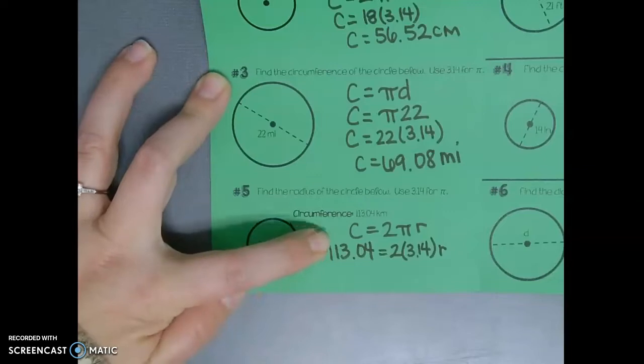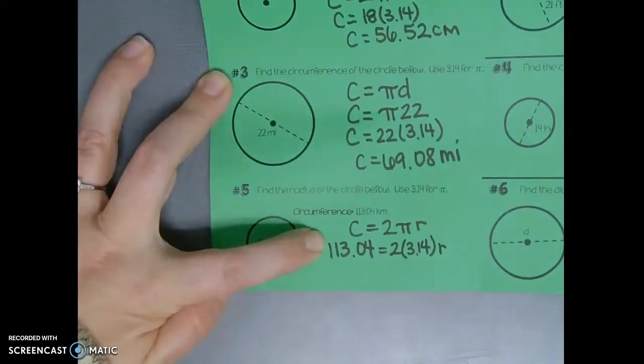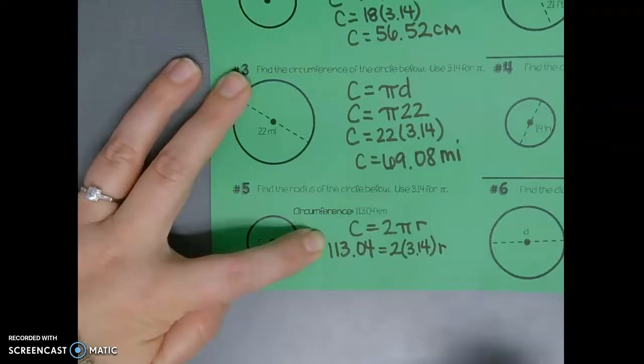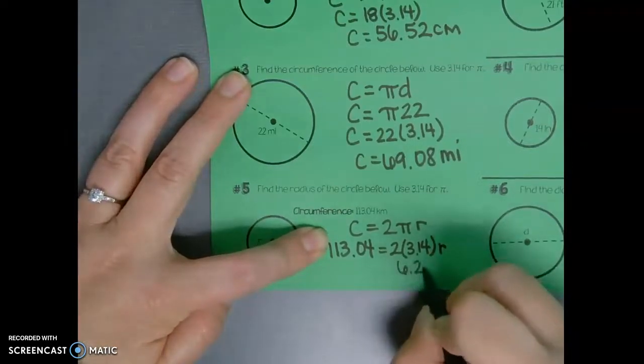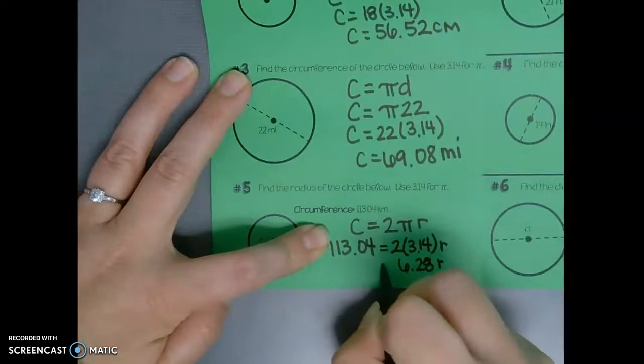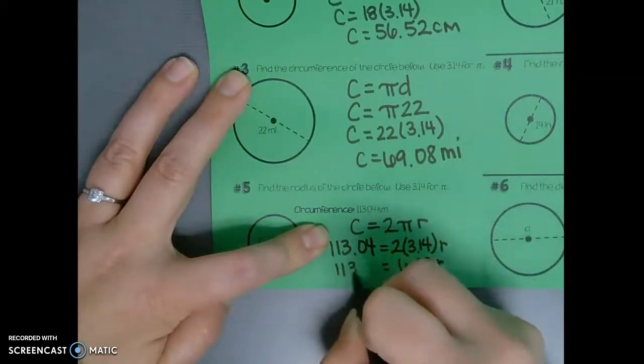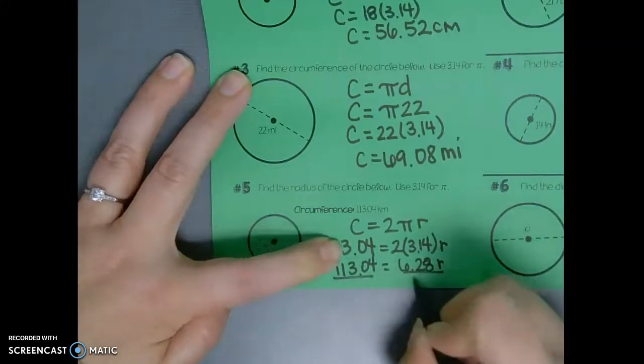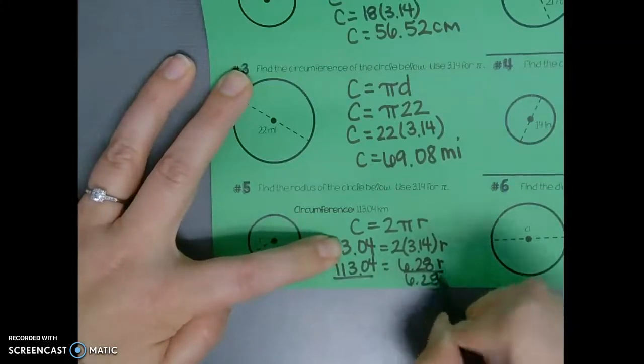So what we're going to do first is solve this just like we would an equation. We're going to multiply what we know, so 3.14 times 2, and that's going to give us 6.28 r is equal to 113.04. We'll divide both sides by 6.28.